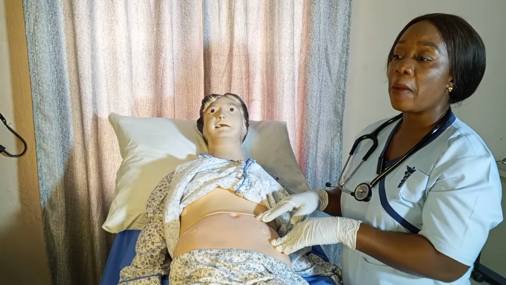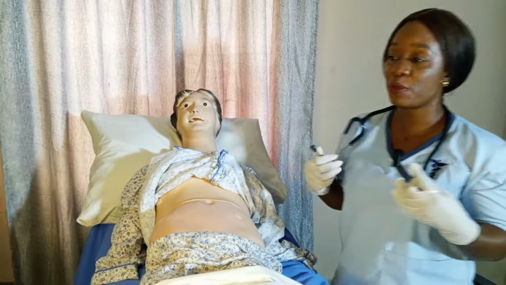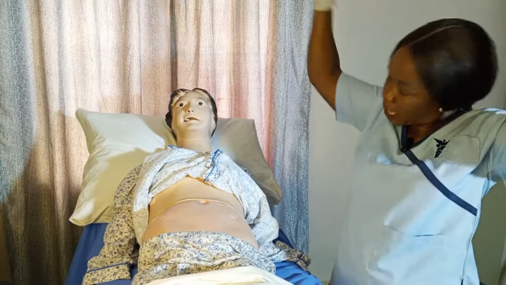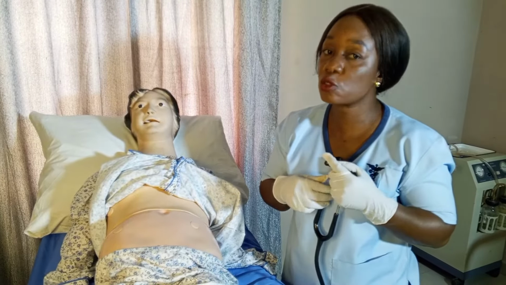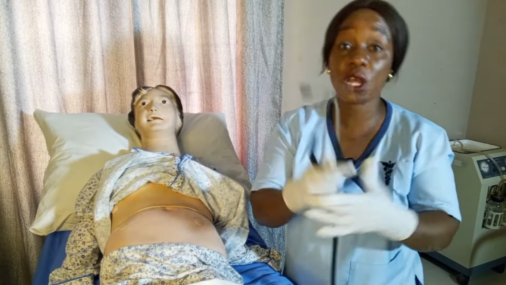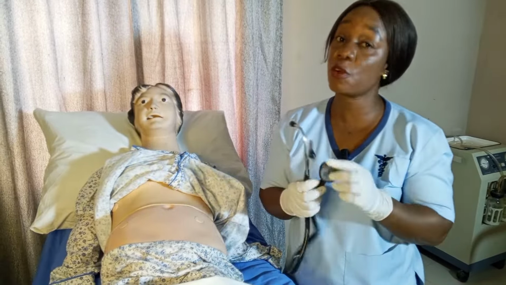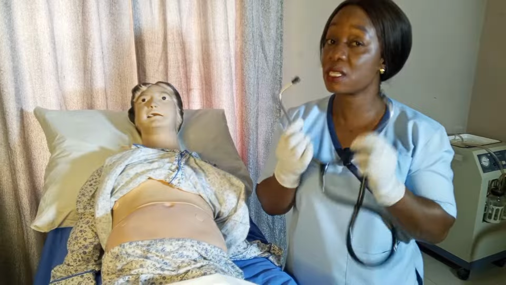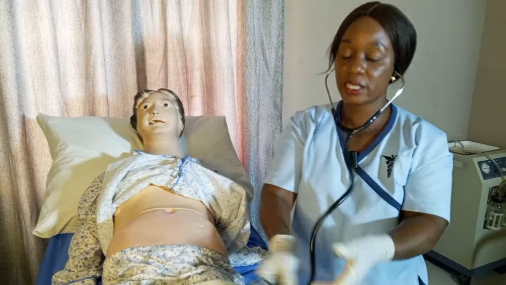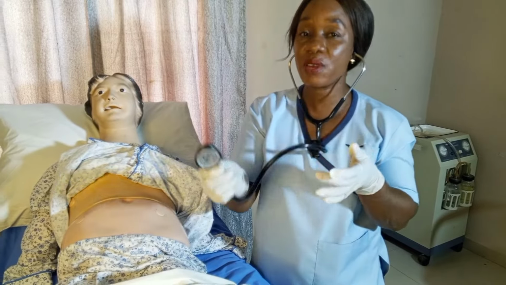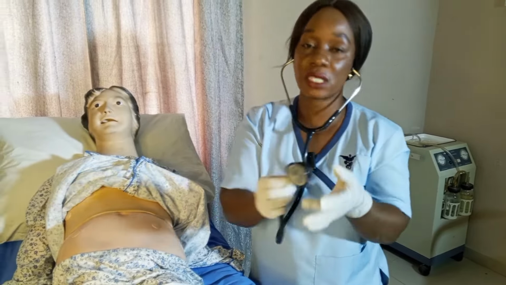Then place a stethoscope over several areas of the abdomen for the presence of bowel sound. I will use the stethoscope to listen to bowel sound. So I'm going to use the stethoscope, right? When you are using the stethoscope, make sure that it's functional, right? You put the earpiece in your ears and check the diaphragm, whether it's working.